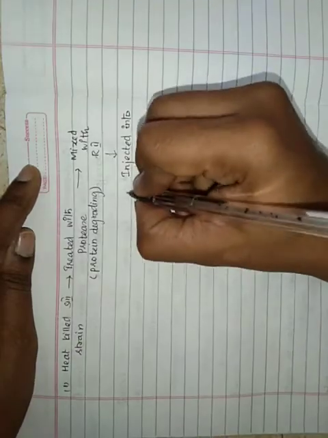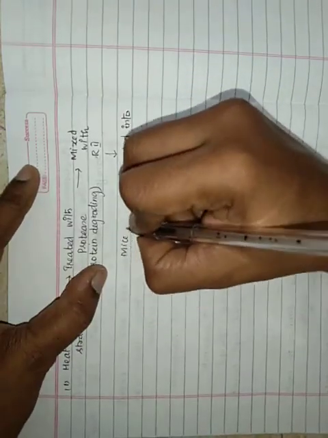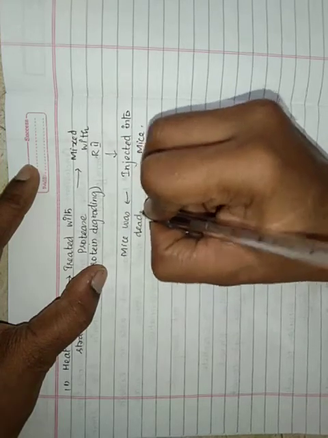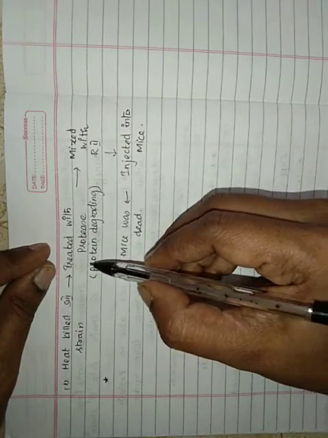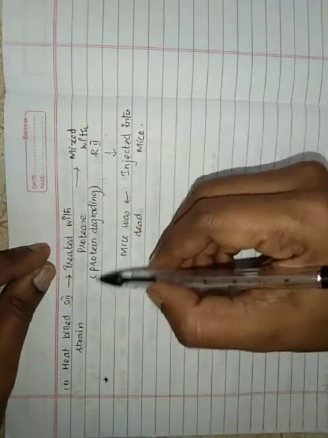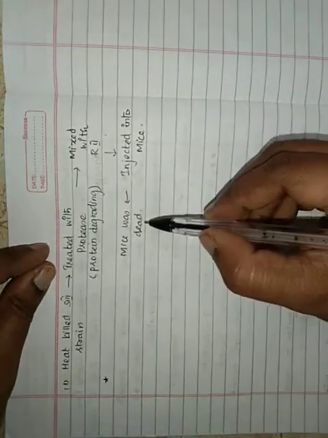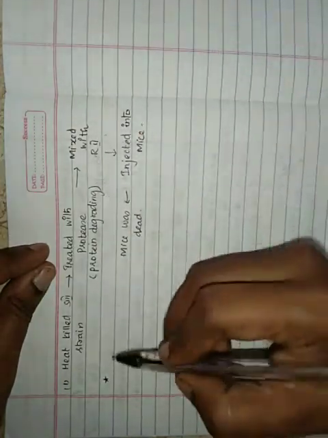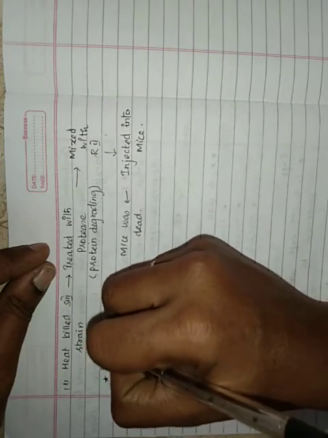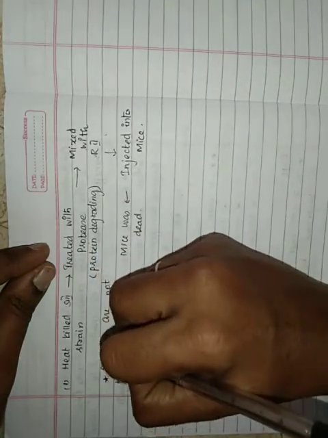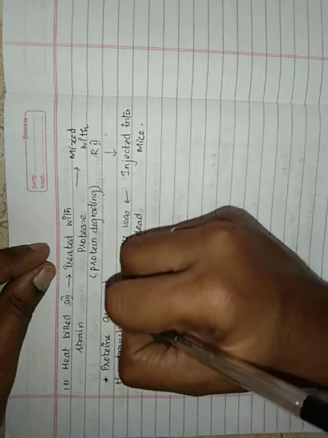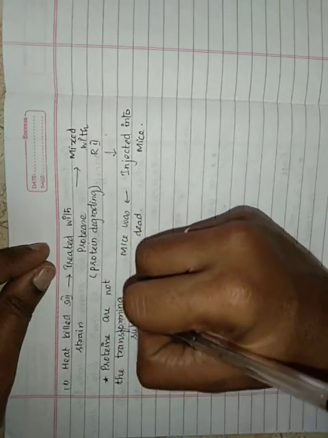It was injected into mice. Now they found the mice was dead. So with this what they concluded was, if the protein is that transforming substance, the substance that is transforming the R2 into S, then since we have removed all the proteins but still the mice is dead, it means R2 has been transformed. So proteins are not the transforming substances. They concluded proteins were not responsible for the transformation.